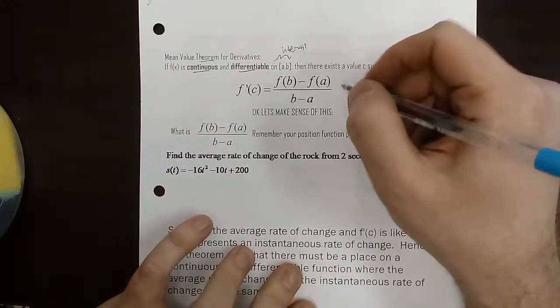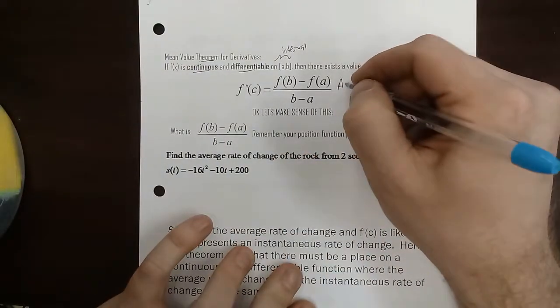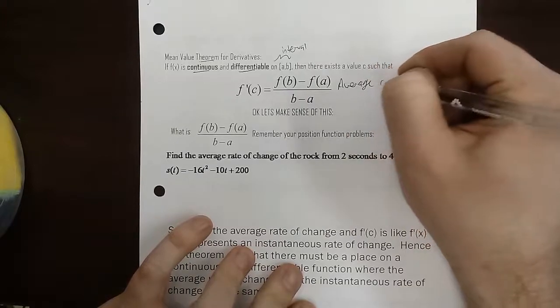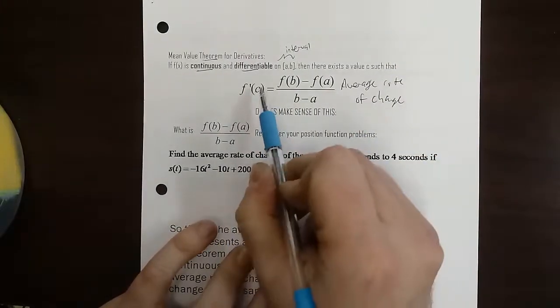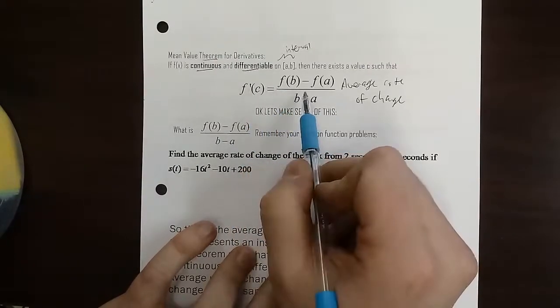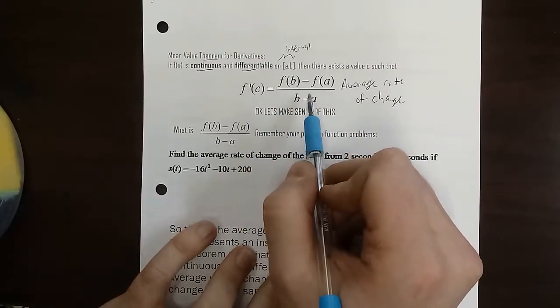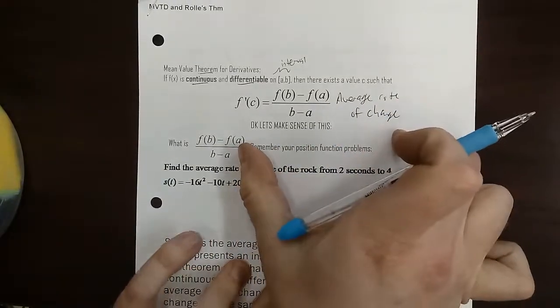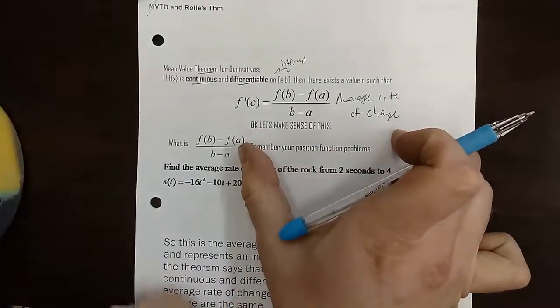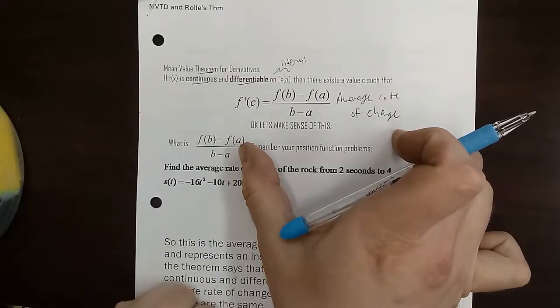This is average rate of change. So all it's saying is that f prime is equal to the average rate of change. That means on some interval, if we were to take the average over some interval, then there's somewhere in it where the average is actually what the rate is.